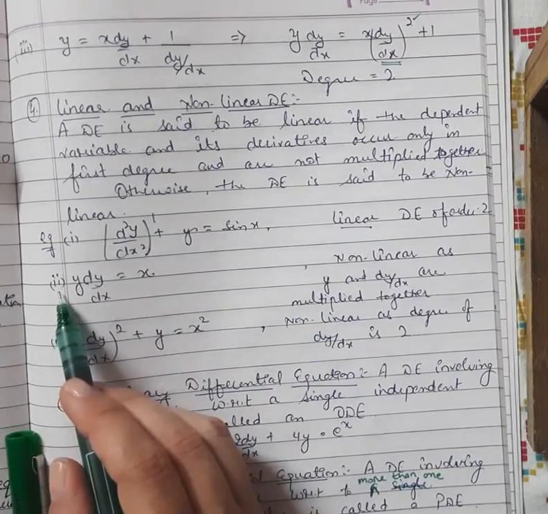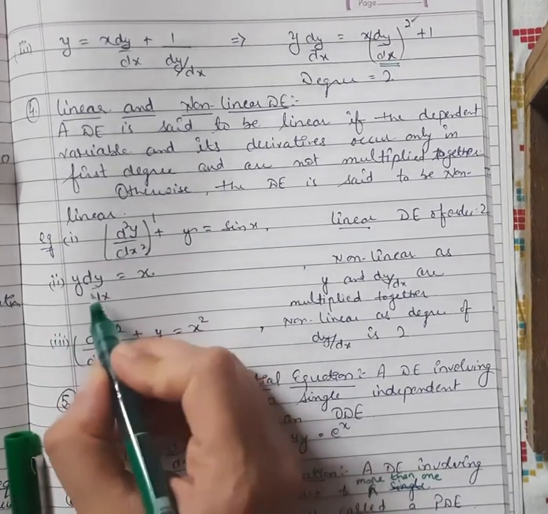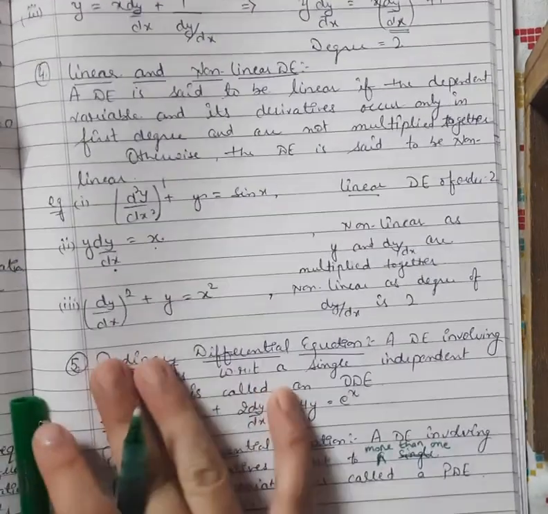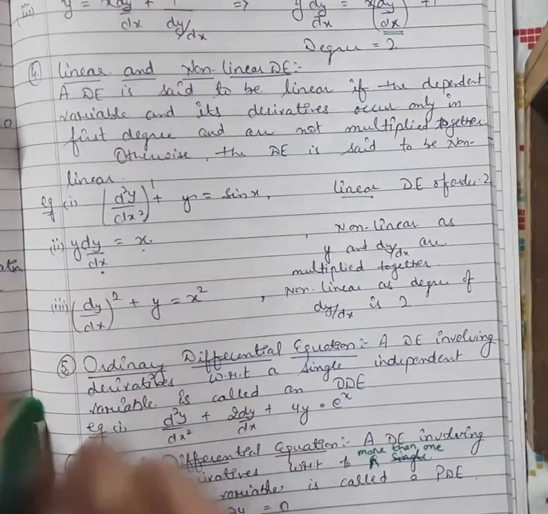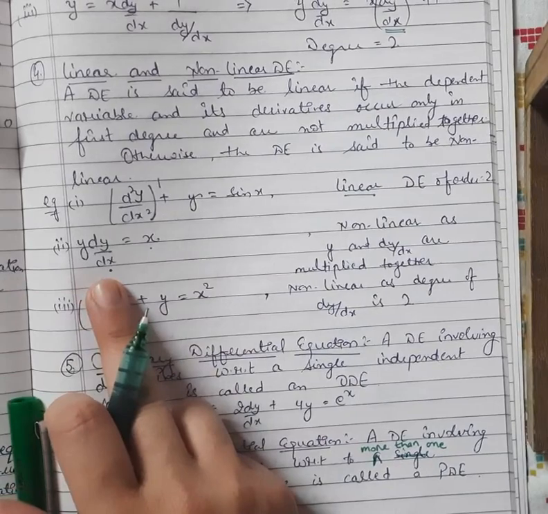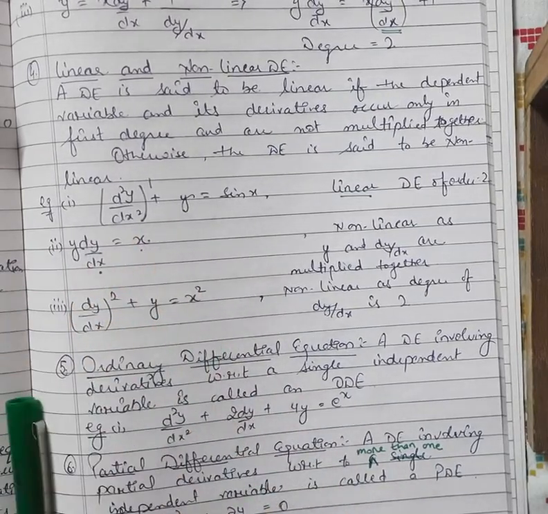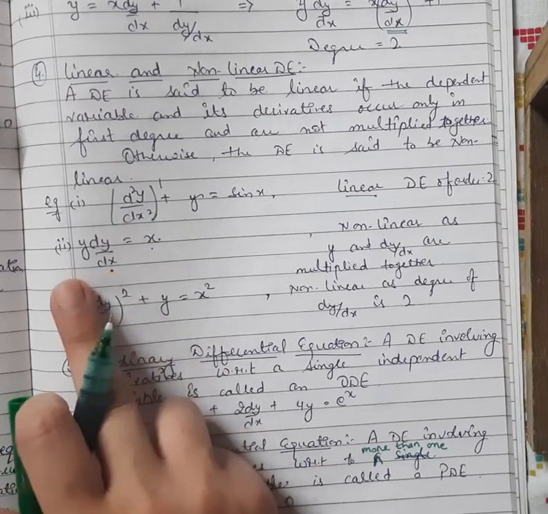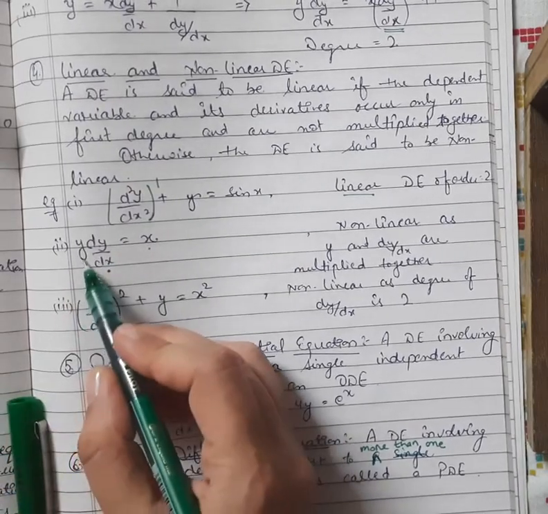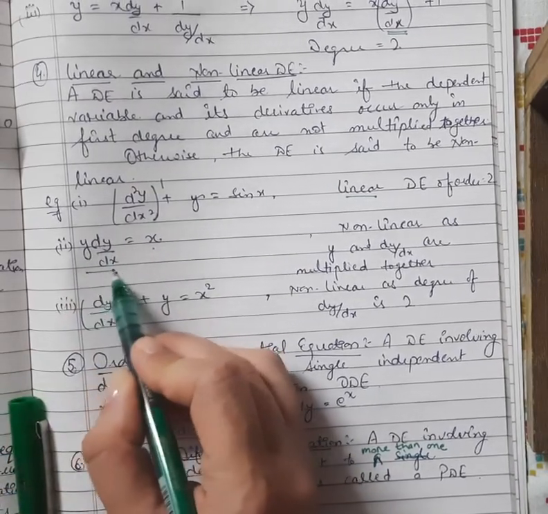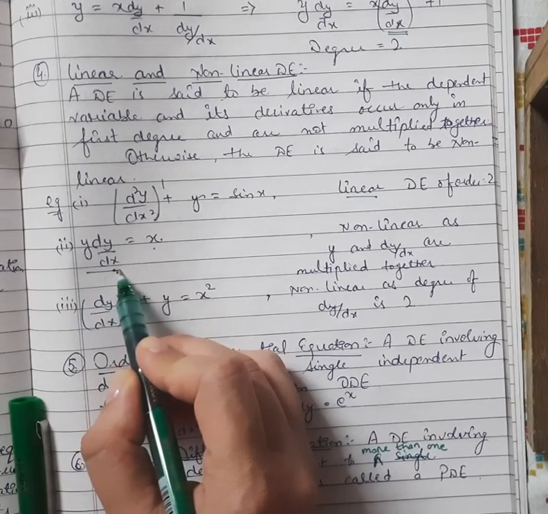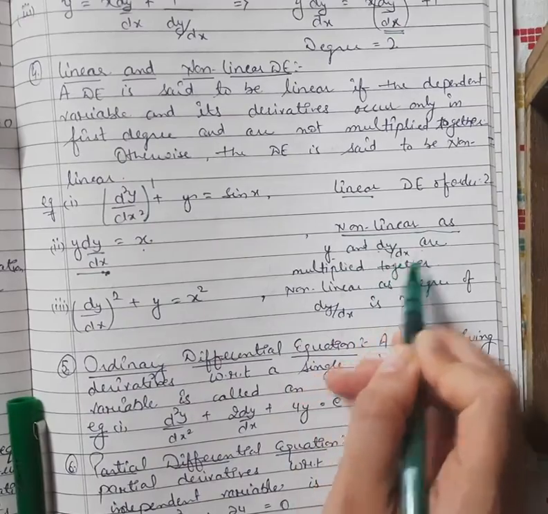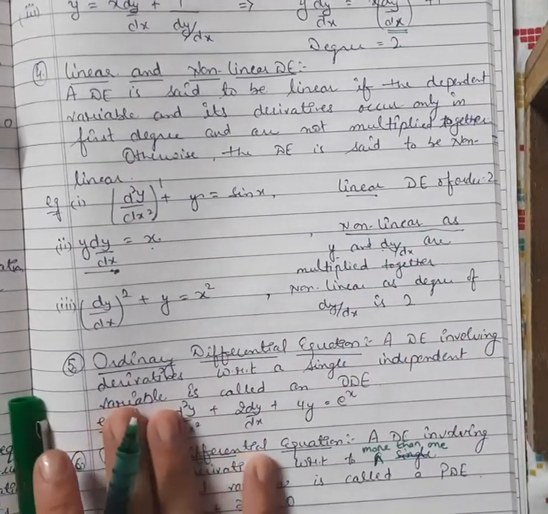Now look at this second example. This is also a differential equation, y dy by dx is equals to x. Now see, the degree of y is 1, okay. The degree of the differential coefficient is 1, okay. But what about the third condition? The dependent variable and the differential coefficient, they are multiplied. जो बच्चे हमारा y है और जो डेरिवेटिव है, दोनों मल्टीप्लिकेशन में आ गए. It means condition fail हो गई. So this equation is non-linear because y and dy by dx are multiplied together.